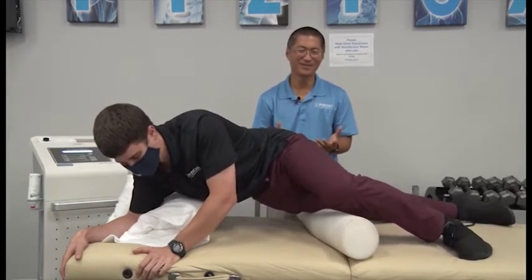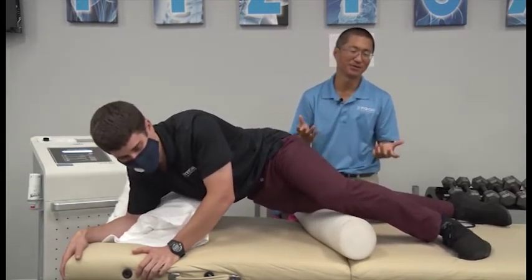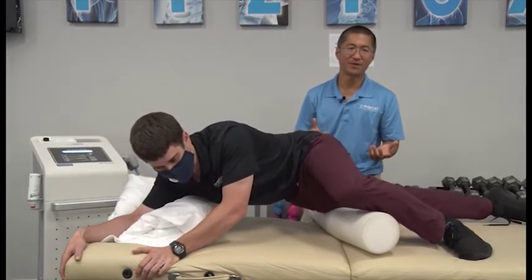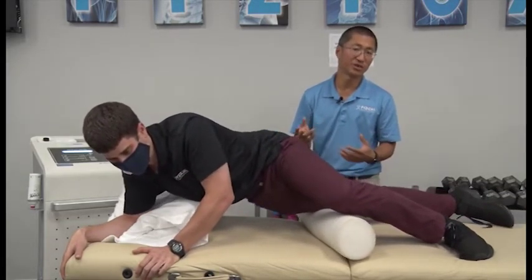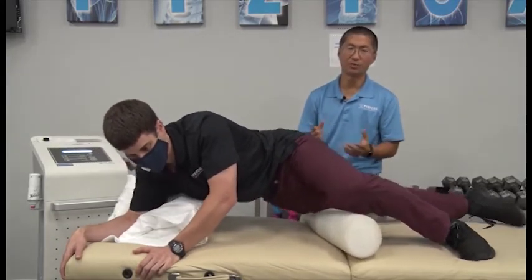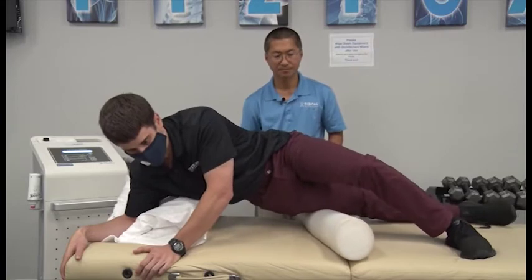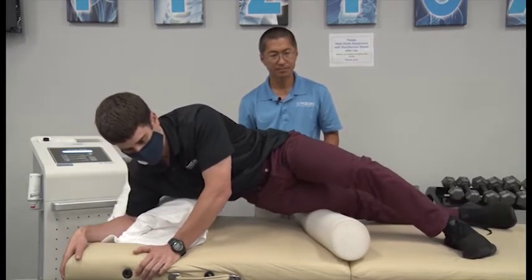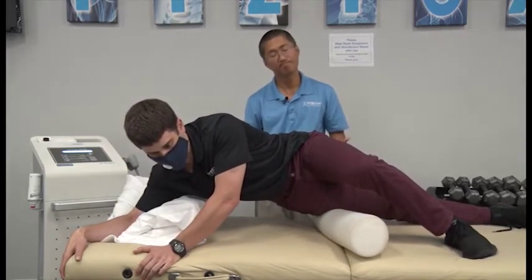Yes. So you want to spend a couple of minutes on each spot. The time frame that we talk about in therapy is 90 to 120 seconds. So think about 2 or 3 minutes on a spot, and it can go a long way helping reduce tightness and pain. And it might be a little easier if you're wearing shorts or comfy clothes.